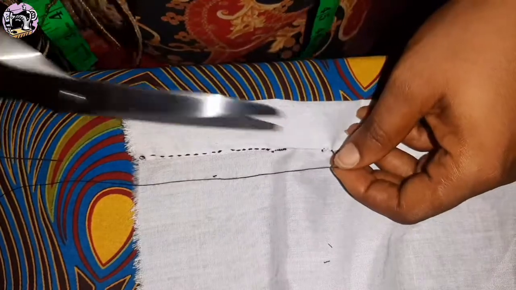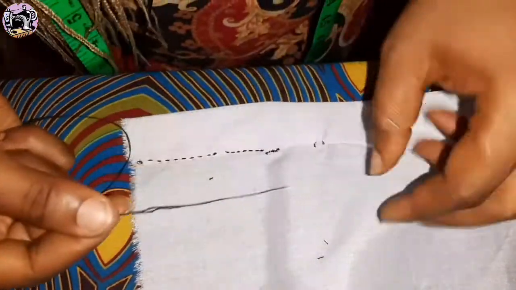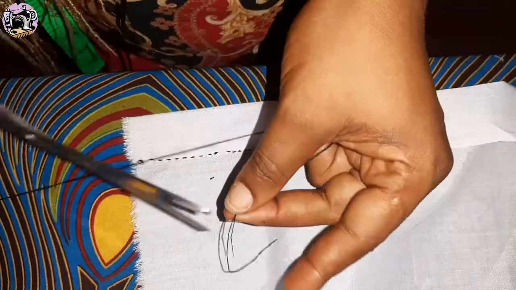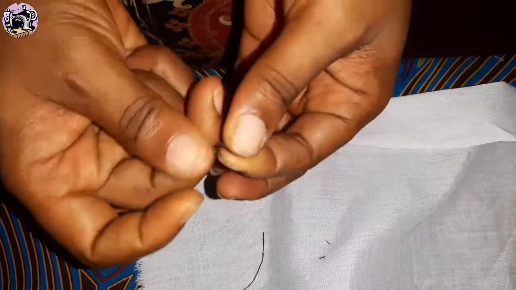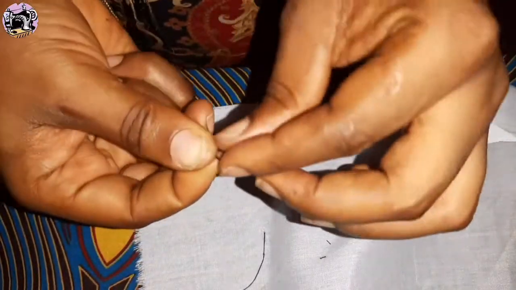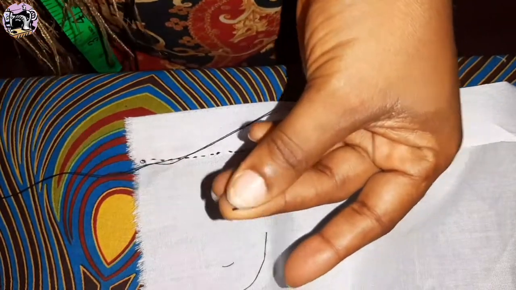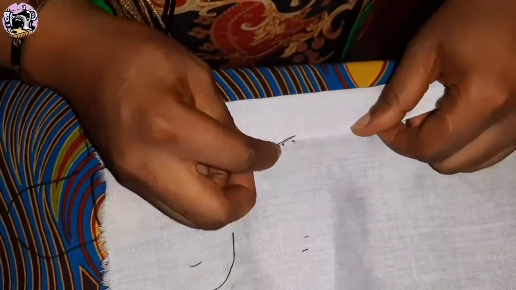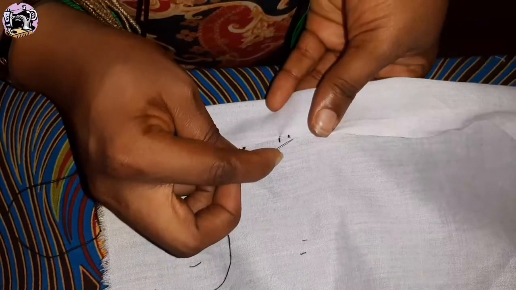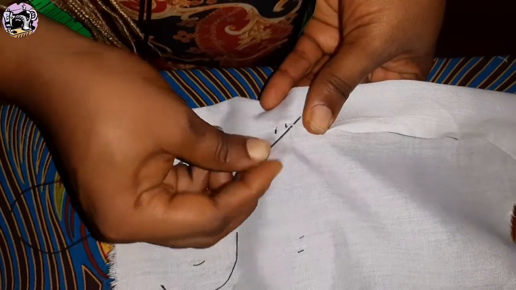Sorry about that. And then I'm going to tie this back, knot this back again. Don't worry if your thread cuts, just knot it back again carefully and then continue. Take it from the under and then bring it out here carefully.